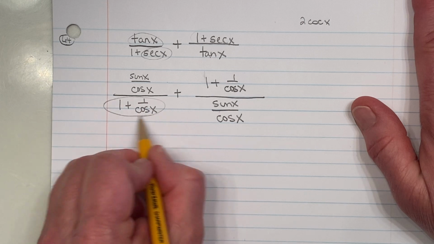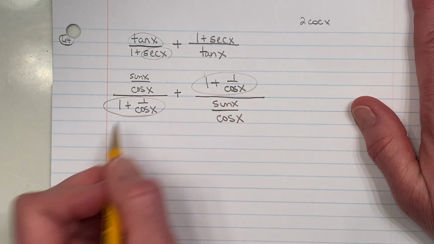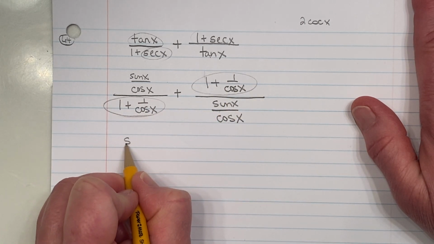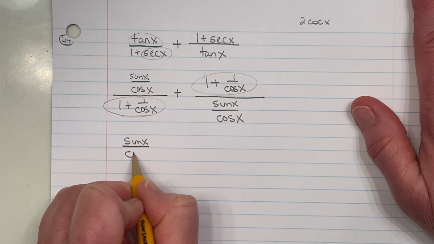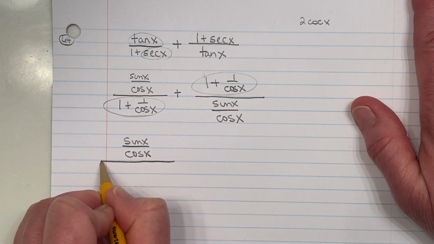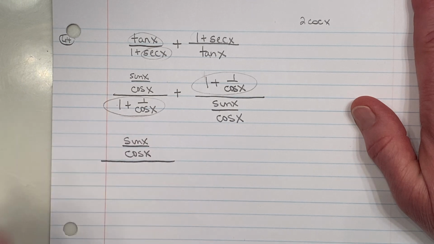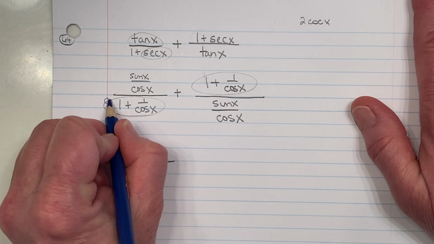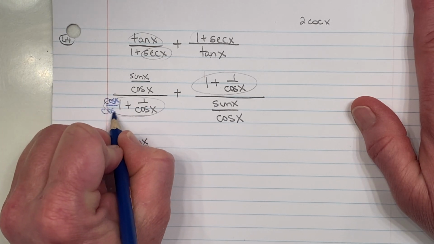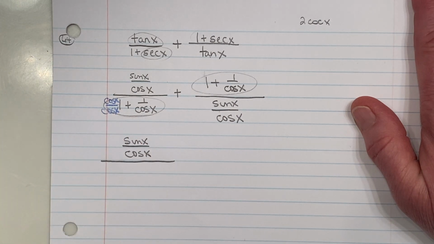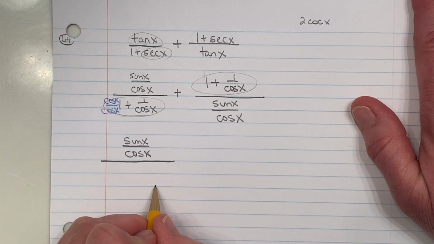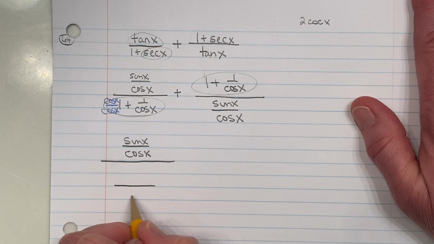Okay, so what I'm going to do is I'm going to focus on getting a common denominator here and here. So I'm going to keep sine x over cosine x on top. And then here, I'm going to multiply this 1 by cosine x over cosine x. Which means down here, I'm going to have a denominator of cosine x.